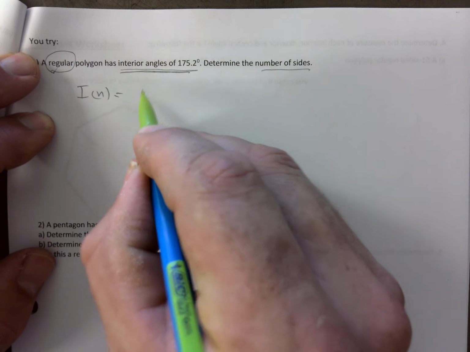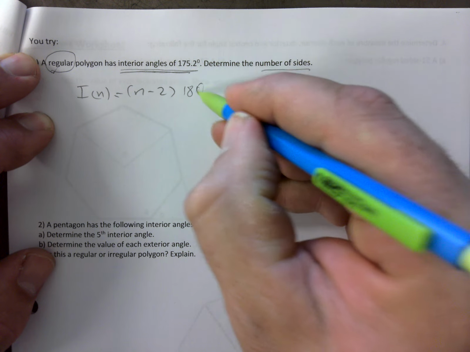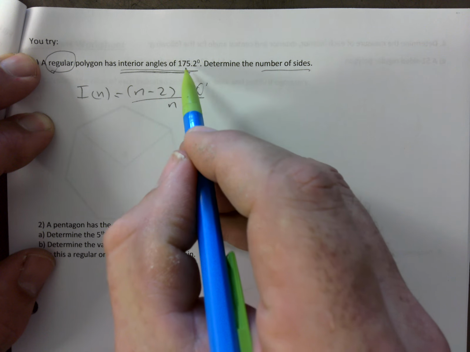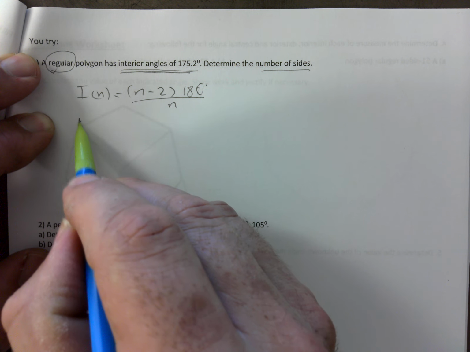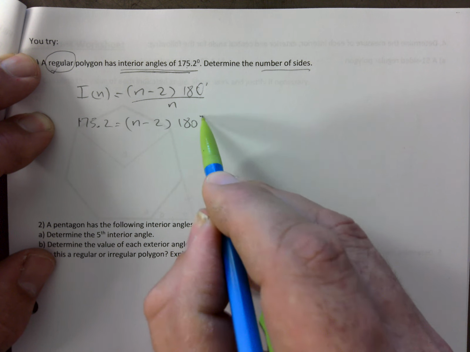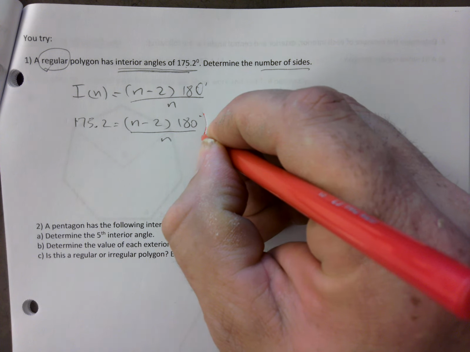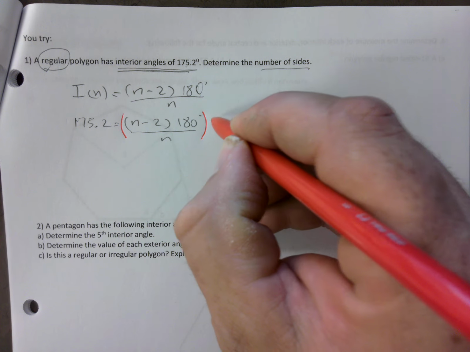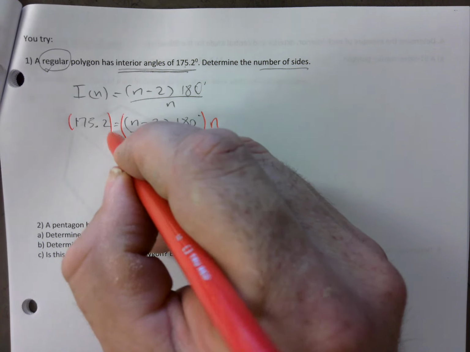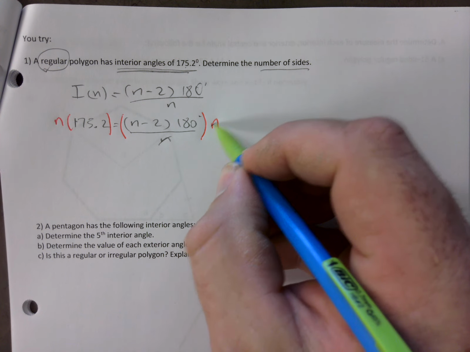Determine the number of sides. So you start with your formula, which goes like this, (n minus 2) times 180 over n, right? And you plug that number in there. 175.2 is equal to (n minus 2) times 180 over n. You multiply both sides by n there. So I'll show that step. The way I show it is I take this whole side, multiply that by n, and I take the whole left side, multiply that by n. And then I cancel these.